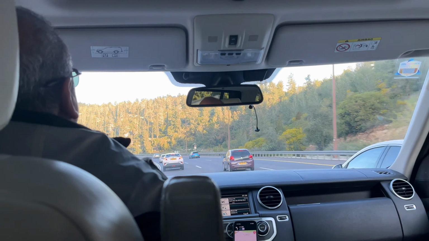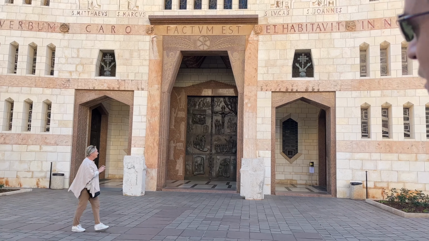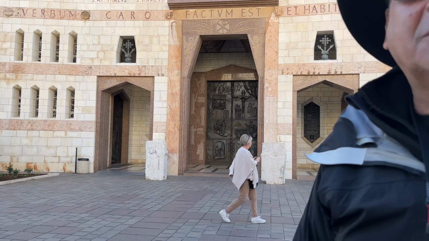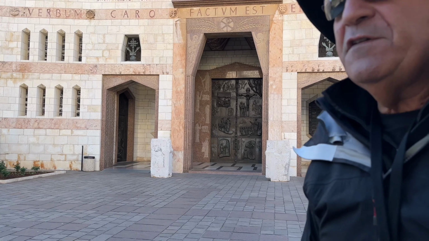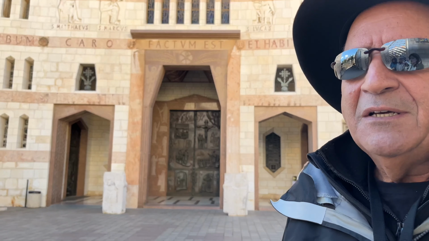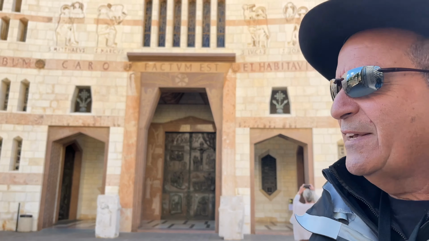The church that we're looking at, the construction started in 1959, but they started four years before, in 1955, to excavate the place. During the excavations, they found remains of the old Byzantine and Crusaders church.